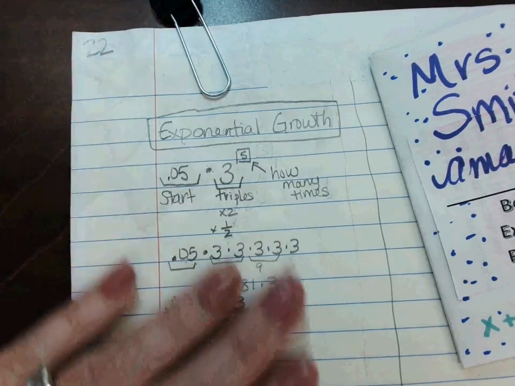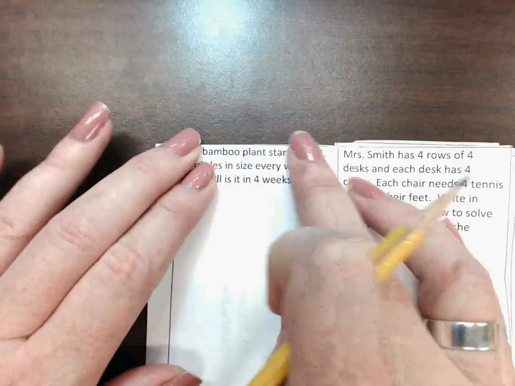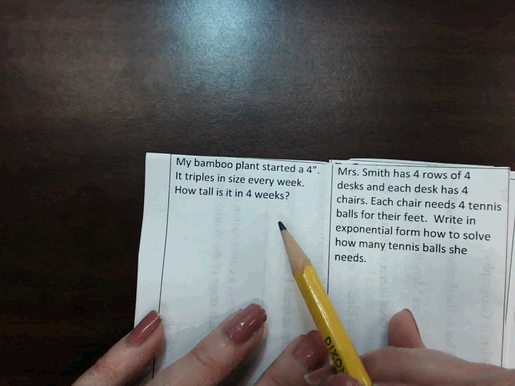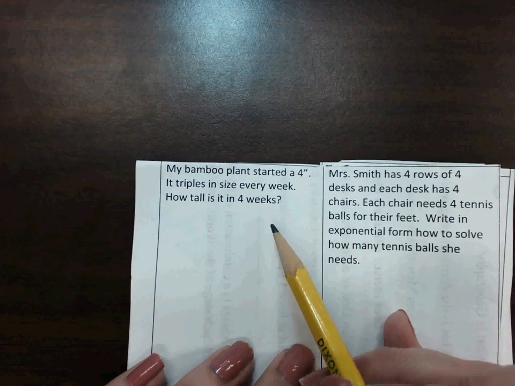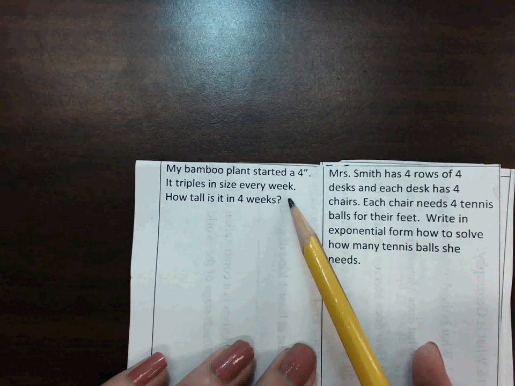All right, so you've got your notes here. Let's talk about your book. You should have cut apart the questions and glued them. So really quickly, I'm going to flip through so that you can make sure you have them in the right order. Or you can pause the video and apply them.